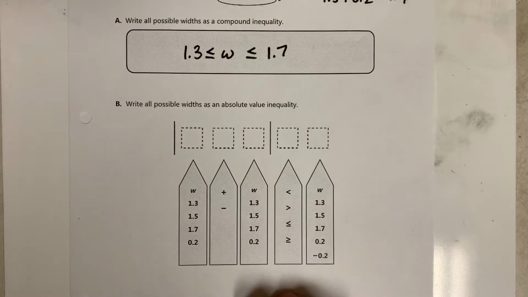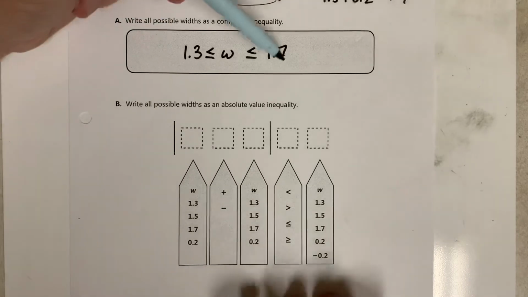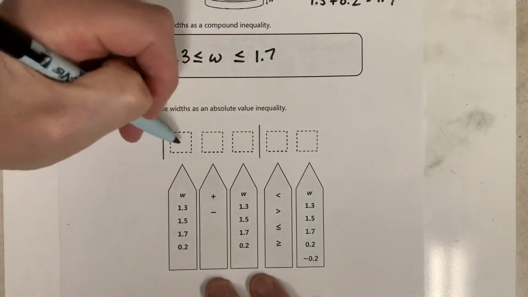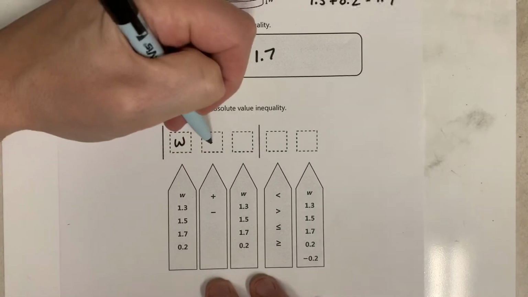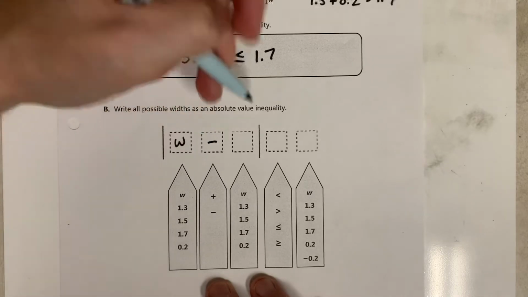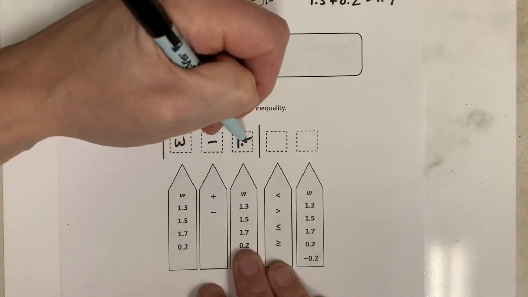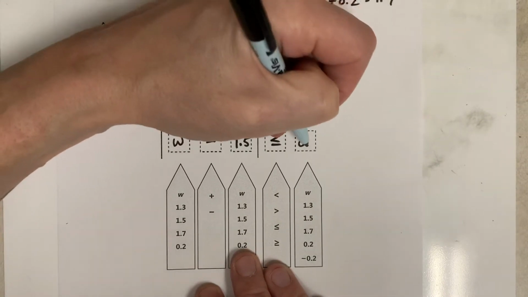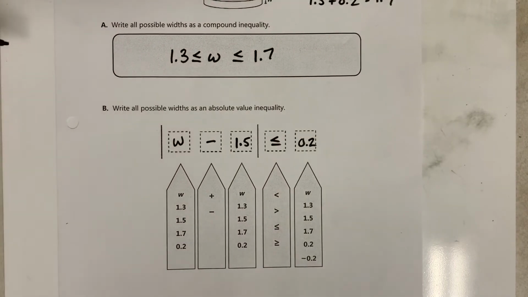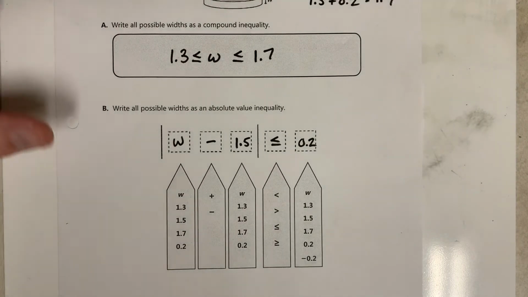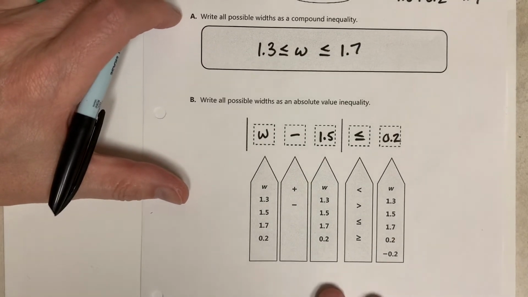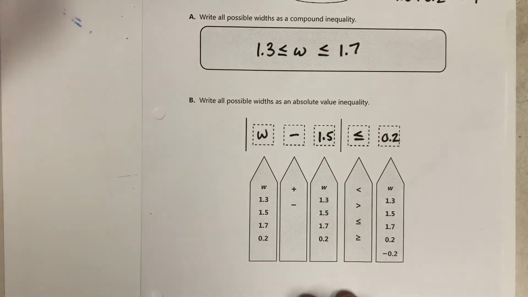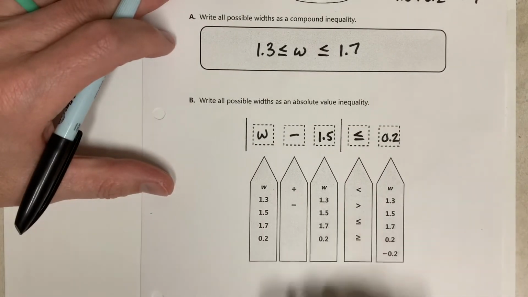So let's say I do W minus 1.5, less than or equal to 0.2. Let's just say I guessed those numbers, and now I'm going to try and figure out if that's actually the correct answer. If I solve this, that should be my solution set. If it is, then we're good, and if it's not, then we're going to have to make adjustments.